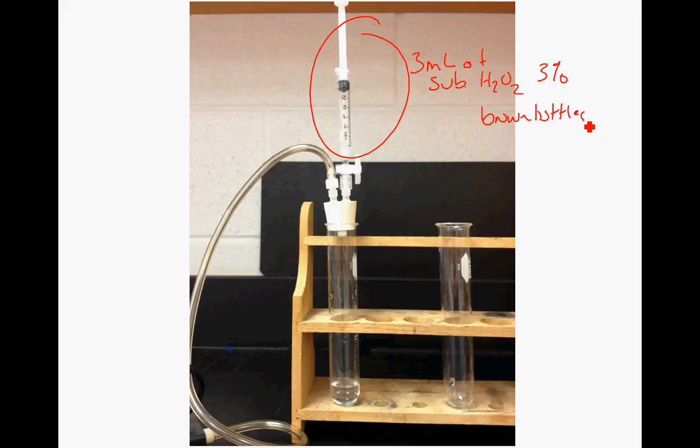So the substrate, the peroxide, goes in the syringe. This is the stopcock valve here. I'll talk about that in just a second. We had some issues with that. This tubing right here is hooked up to the pressure sensor. So this goes to the pressure sensor, which is hooked up to the computer, right? We had some groups screw up which end they were putting the syringe on top of here. I don't know what happened there, but just make sure you have that figured out.